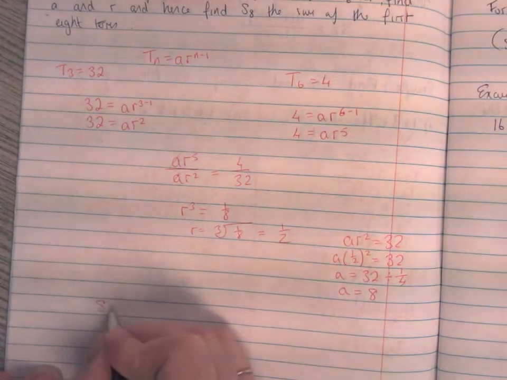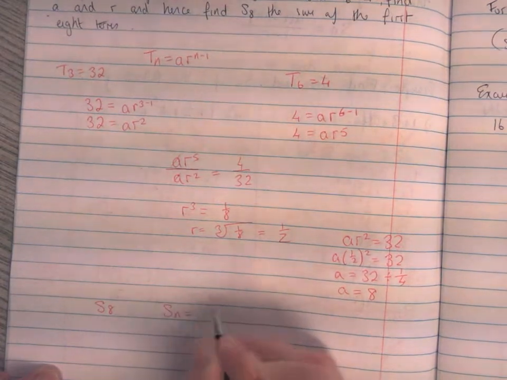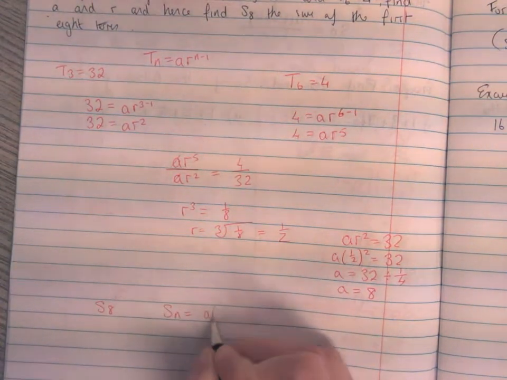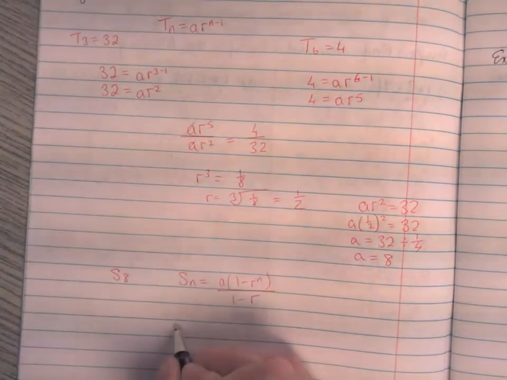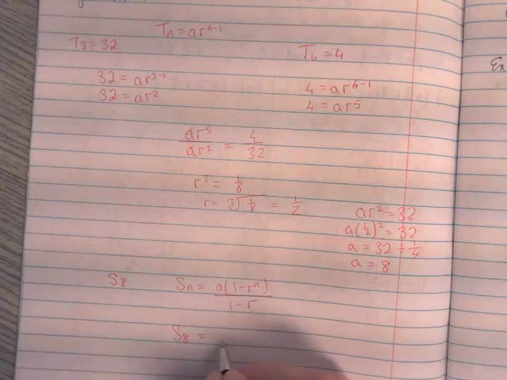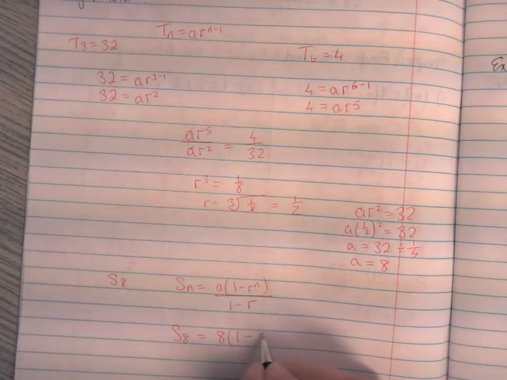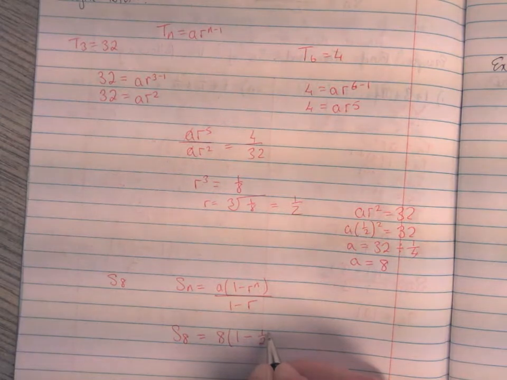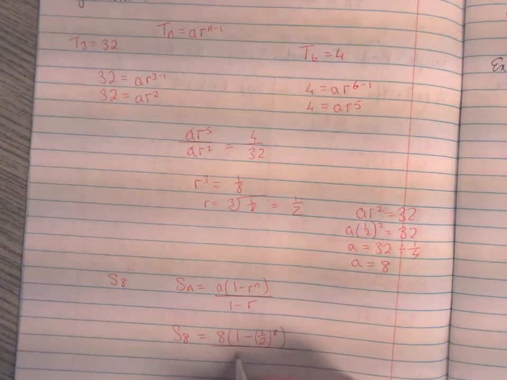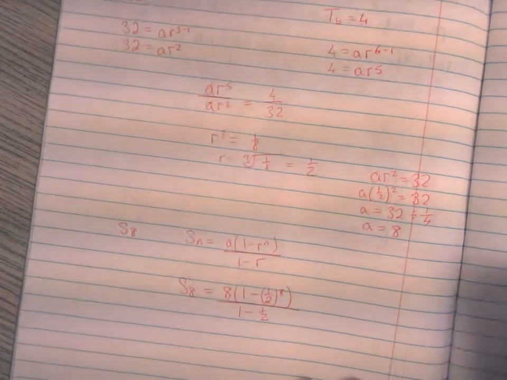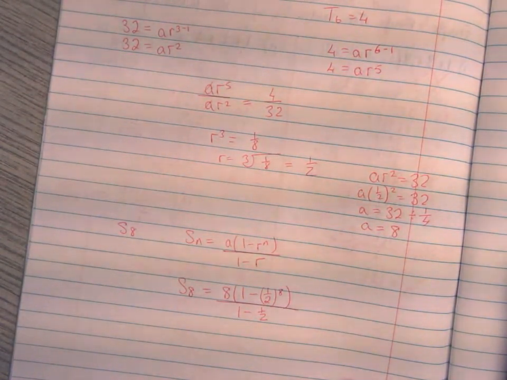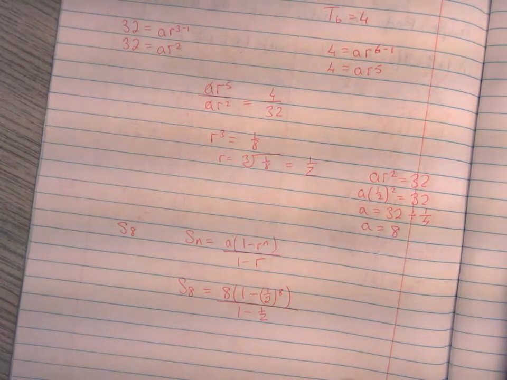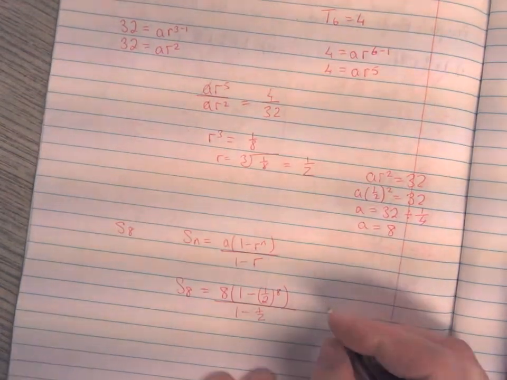We want S8. So Sn is equal to A 1 minus R to the power of n all over 1 minus R. And we have everything we need. So S8 is equal to A, which is 8, 1 minus a half to the power of 8 all over 1 minus a half. And just be careful putting it in your calculator. So the answer is 255.